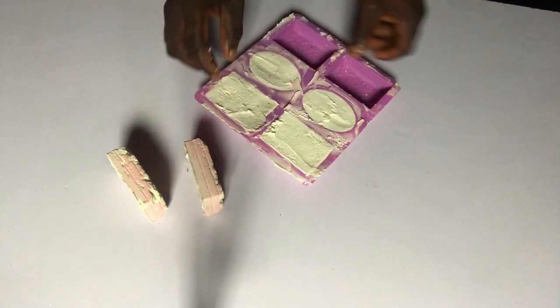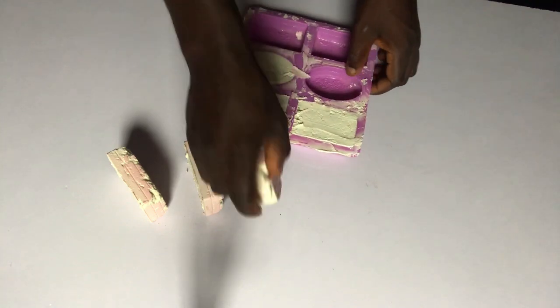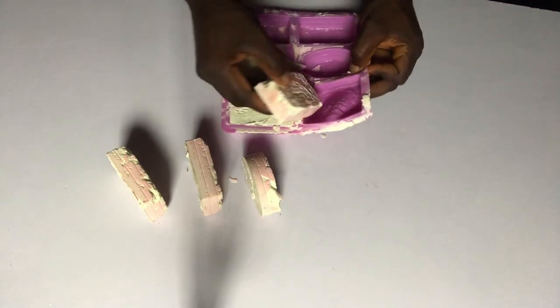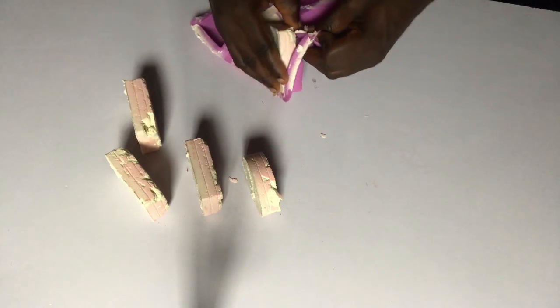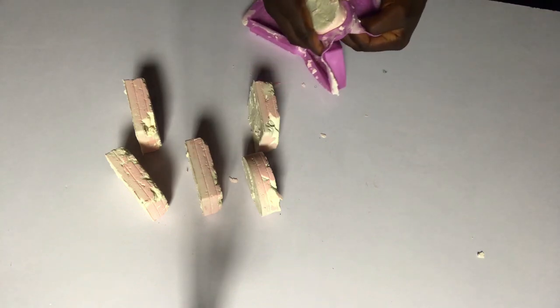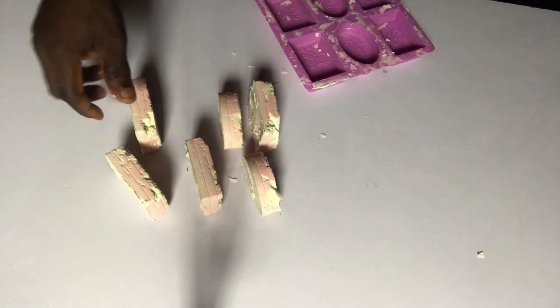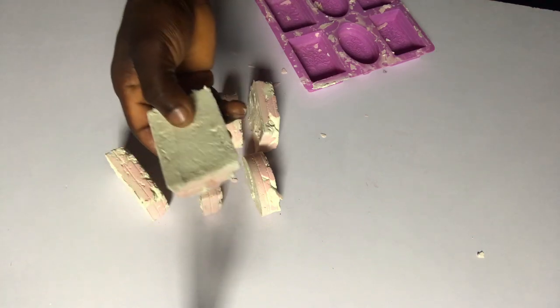You know the soap is supposed to be pure white. But if you look at the back, you can see that the soap is pure white. But when you look at the side, you can see that the soap has taken the color of the mold. So our soap came out well, but can you see the back? Pure white. But see the side, it has taken the color of our mold.